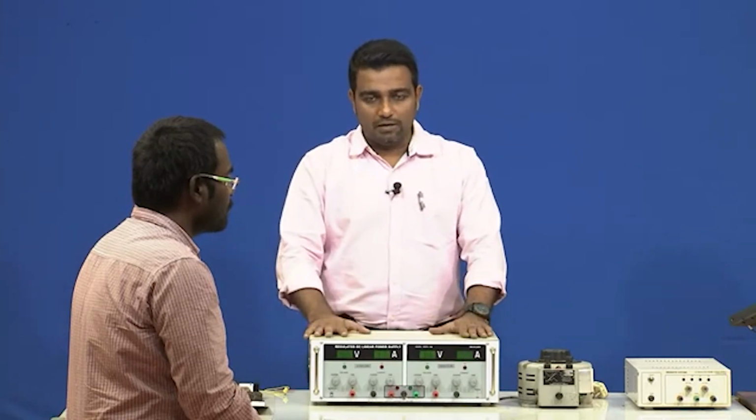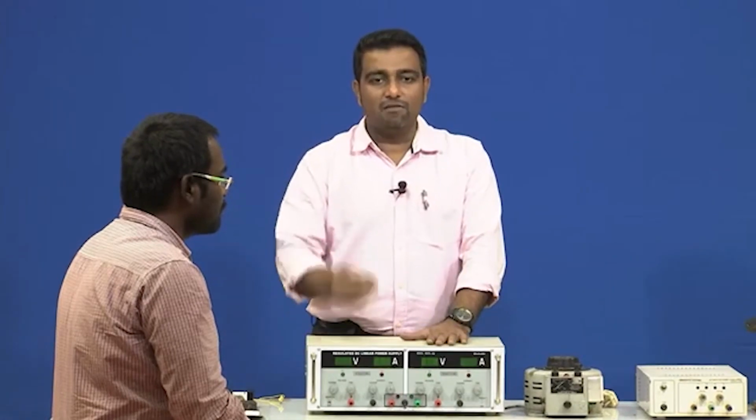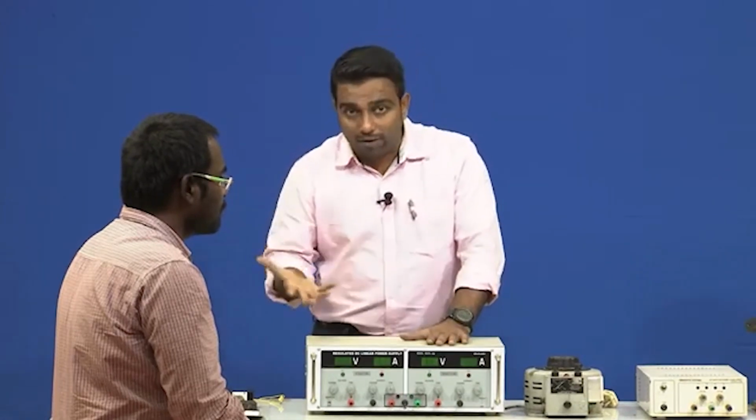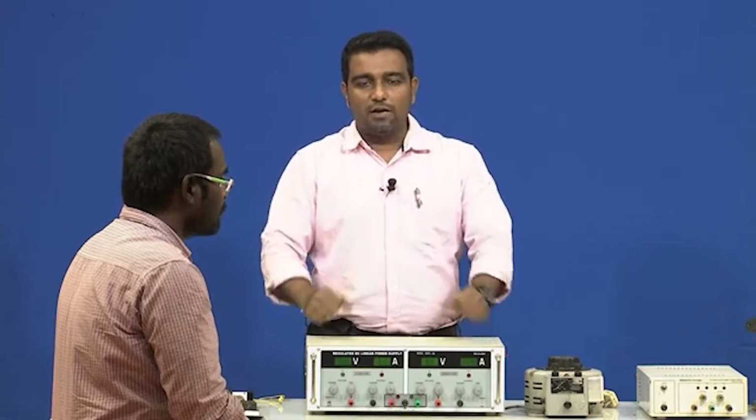So, the next set of modules is to understand the equipment, and then we will move on to actual experiments using this equipment and using the discrete components along with your integrated circuits.